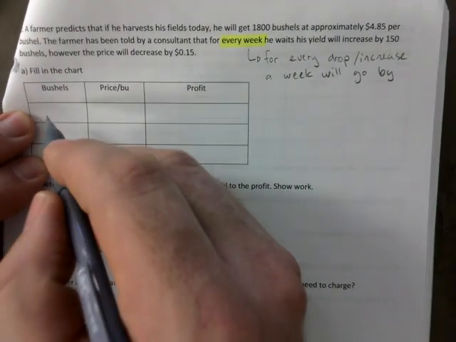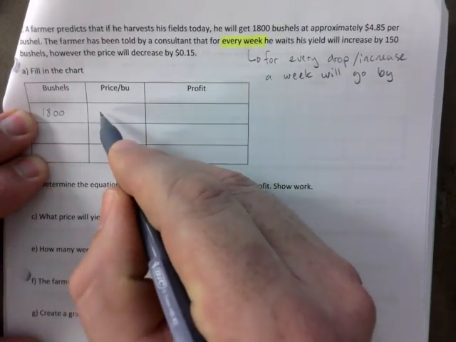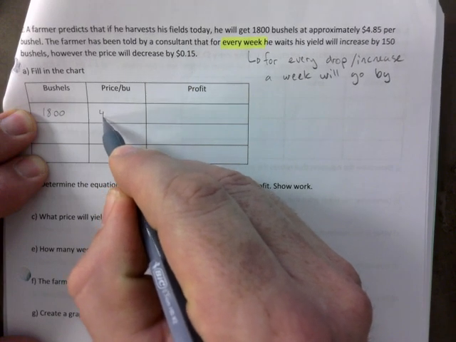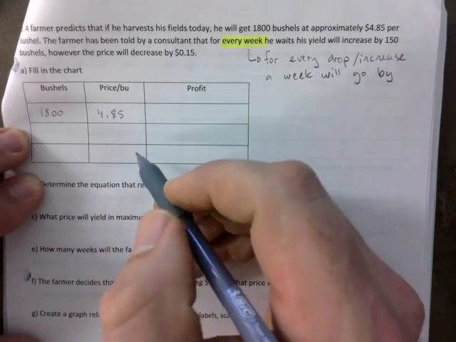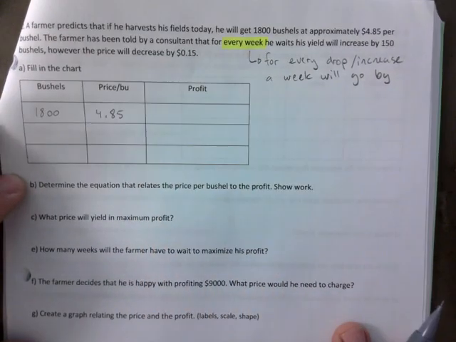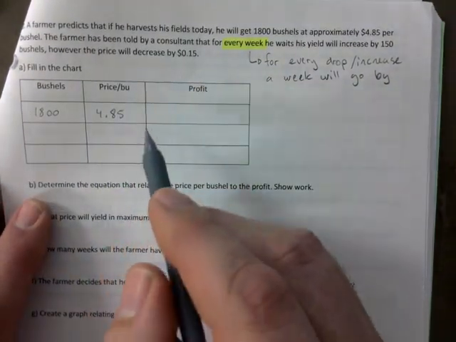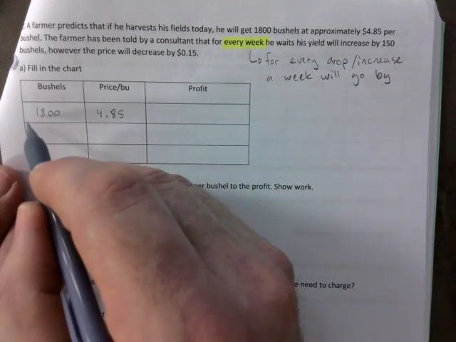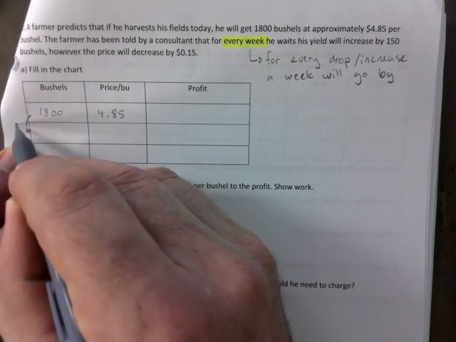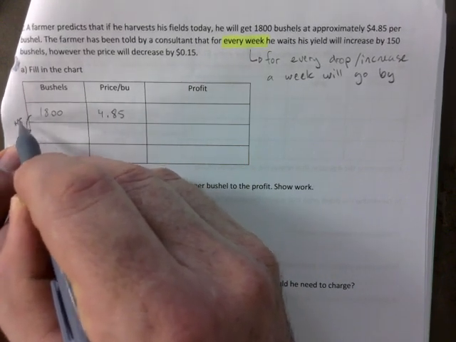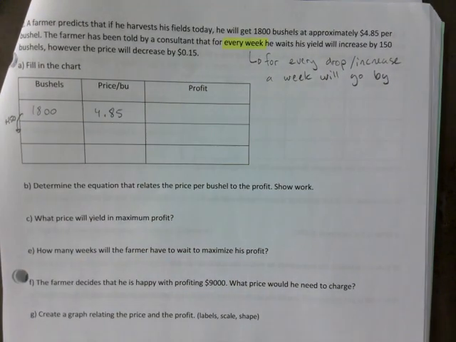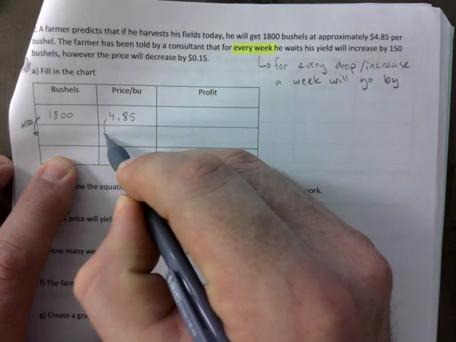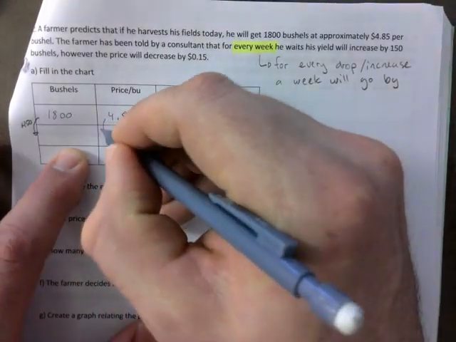Okay? So bushels, let's just fill that in. 1,800 bushels, and we get 485 per bushel. And let's just fill this in first before we do our profit. We know that the yield will increase by 150, so this will go up. Be very careful. Make sure you read that carefully. For every 150 increase, the price will decrease by 15 cents.